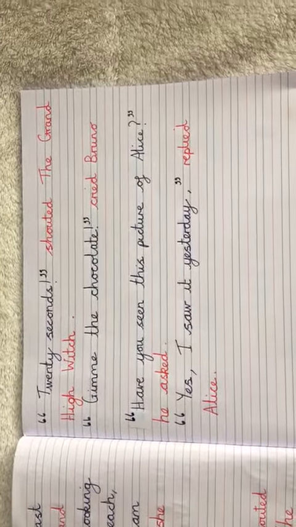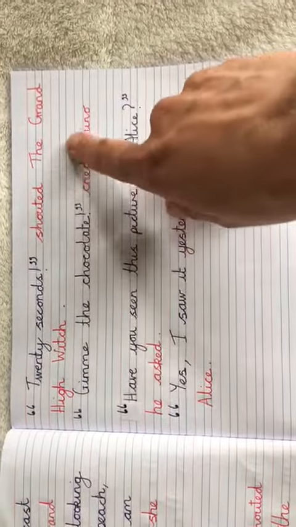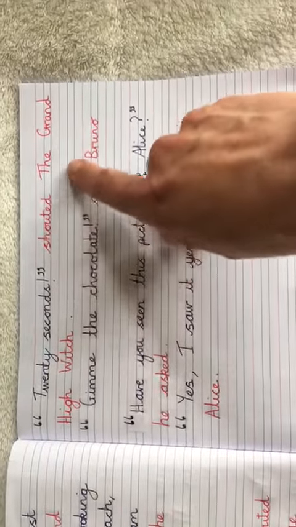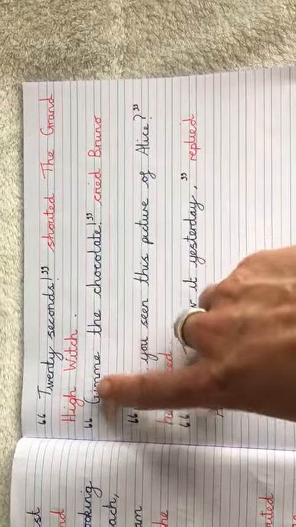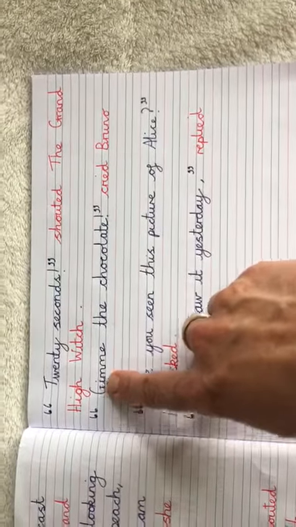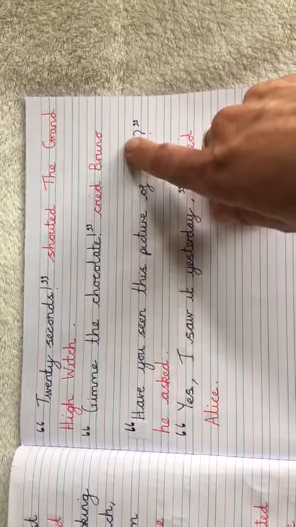During direct speech or dialogue, we give each speaker a new line. So we've got two speakers here. We've got the Grand High Witch and we've got Bruno. "20 seconds," shouted the Grand High Witch. Because we've got a new speaker, which is Bruno, we've had to start a new line. "Give me the chocolate," cried Bruno.